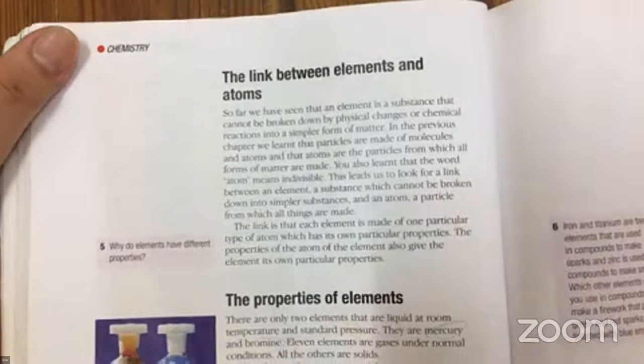This link you may download now, and I think you have this book, right? The link between the element and the atom. So far, we have seen that an element is a substance that cannot be broken down by physical change and chemical reaction into a simpler form.